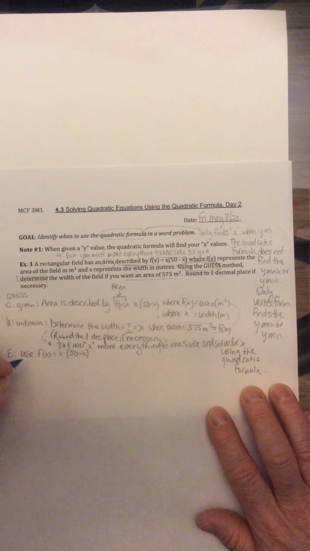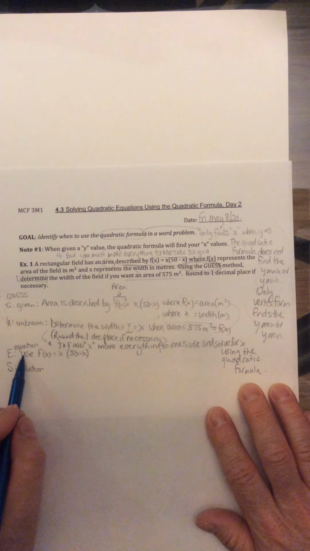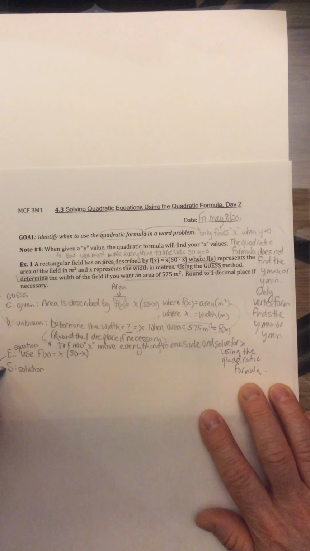So E is the equation, S is the solution. We're going to use everything in the G, the U, and the E: the given info, the unknown value, and the equation.